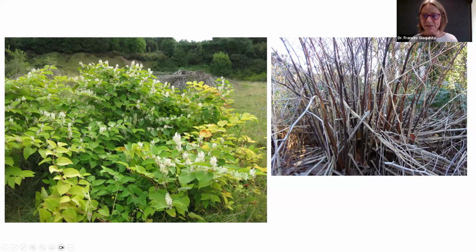And then here, this is what it looks like in winter. This is an old plant. This has been growing here for probably, again, 20 or 30 years. You have lots of canes, probably about 50 canes in this one plant. These are the older ones which have died back from previous seasons' growth. They're hollow, they're crunchy. Here are the ones from the immediate season still standing. So this is a very typical feature of what Japanese knotweed looks like in winter.